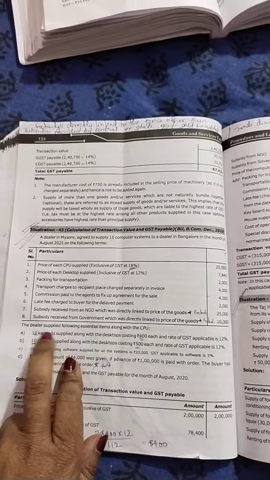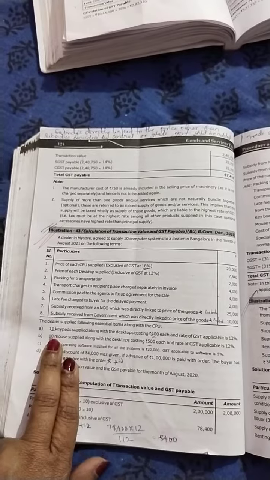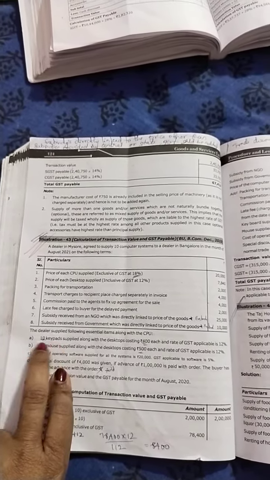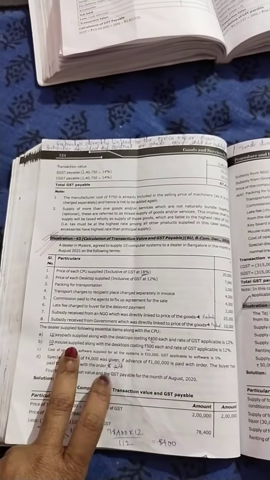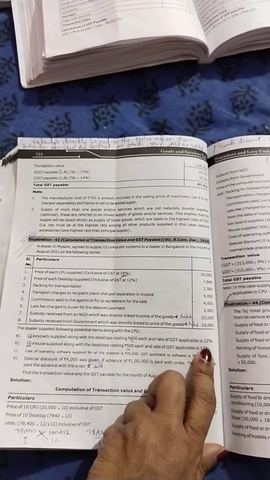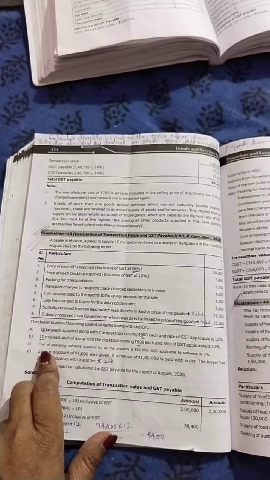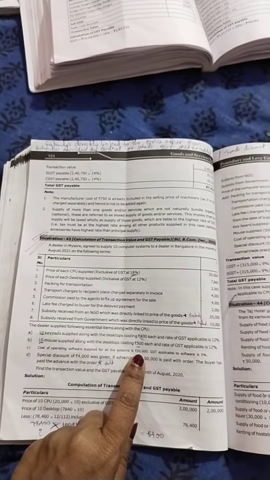The dealer supplied the following essential items along with the CPU. Ten keypads were supplied along with the desktop costing 400 each, and then 10 mouses were supplied along with the desktop costing 500 each. They've also given the percentage of GST that is applicable, but these are not to be taken into consideration, so you can just ignore those details. And then the cost of operating software supplied is 20,000.